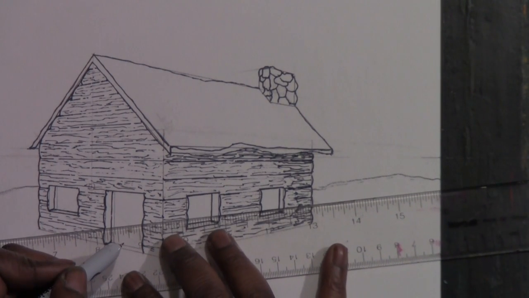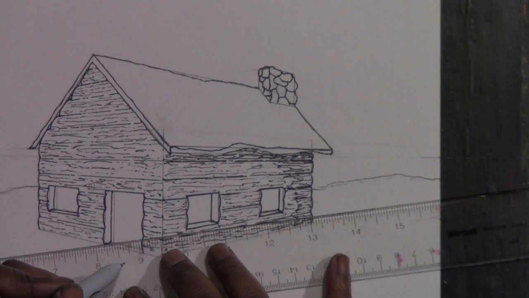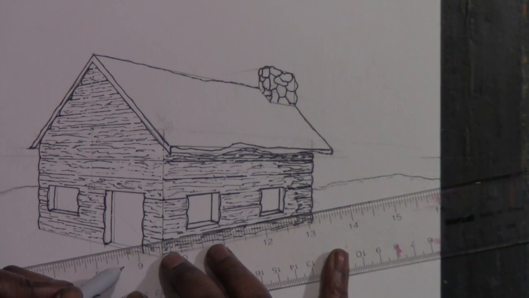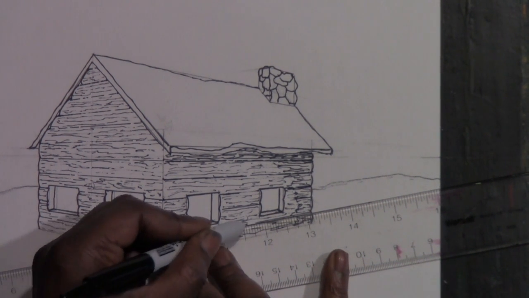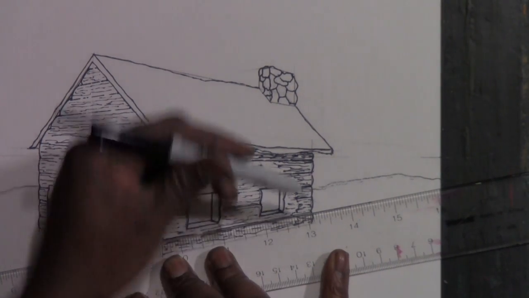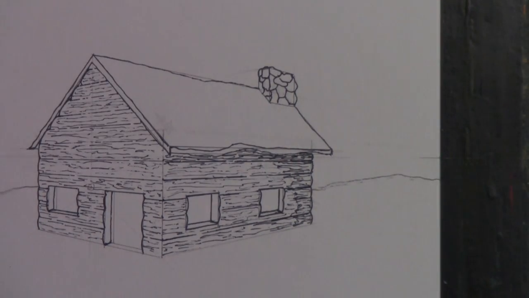Now you start to see what I'm talking about. I'm just doubling the lines here, just making them a little thicker. Just like that. So you see them in there.